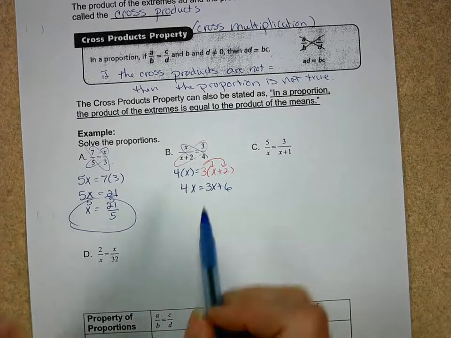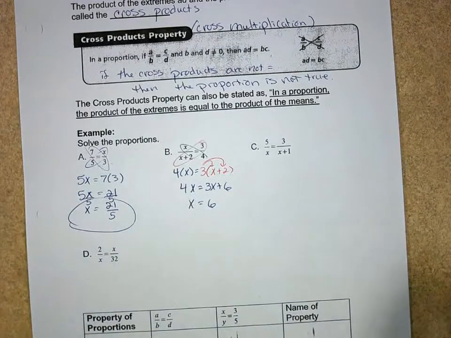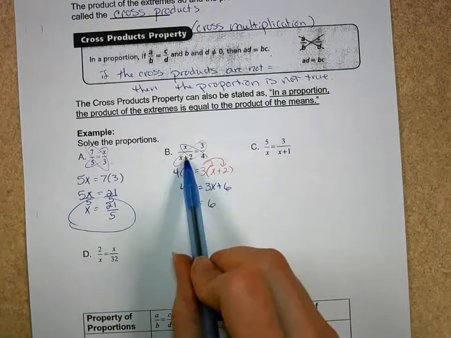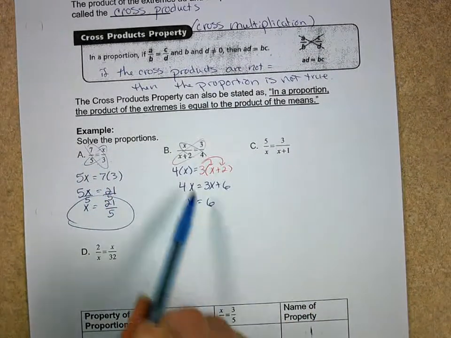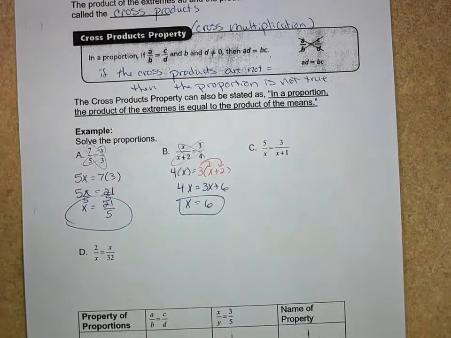I'm going to subtract 3x from both sides, so I get x is equal to 6. Now, one thing about proportions you need to do is you should always check to make sure they work in the problem. So if I have a 6 here, that's 6 plus 2, that's 8, it works. So that would be a valid answer.